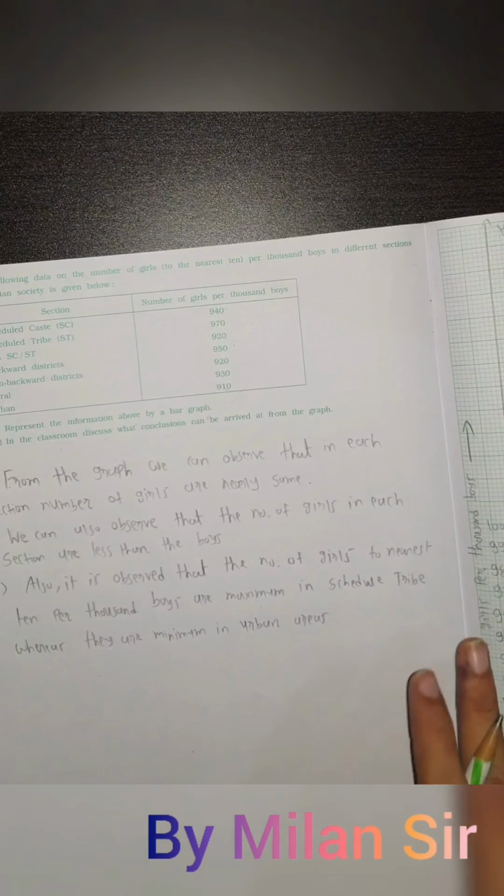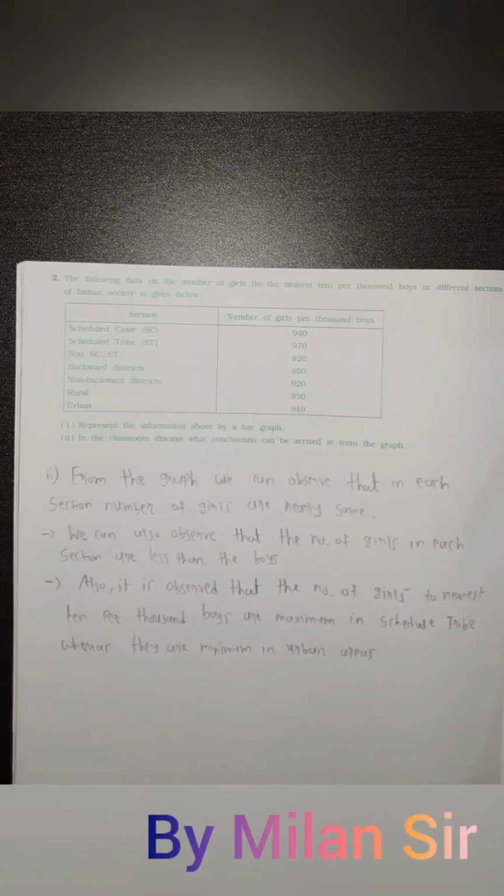So this many observations we can draw from the graph.